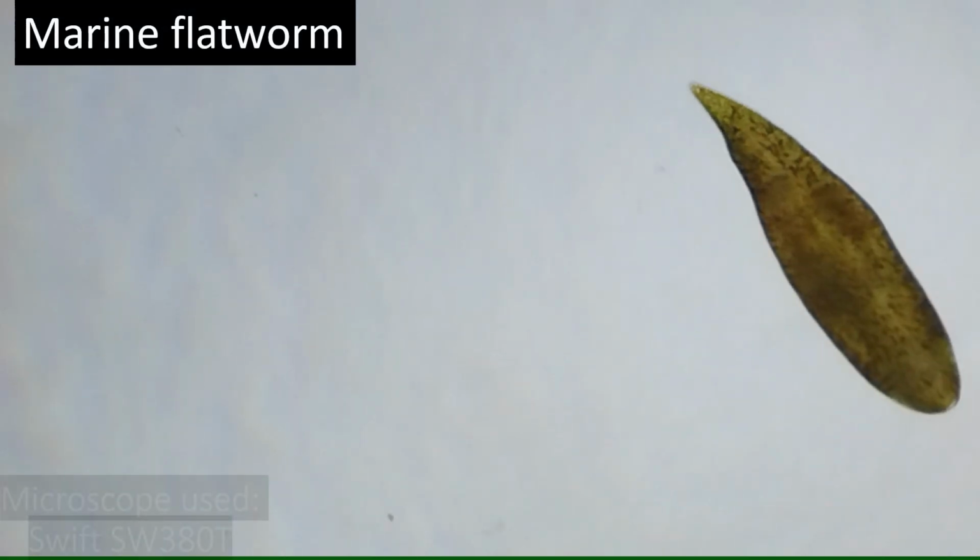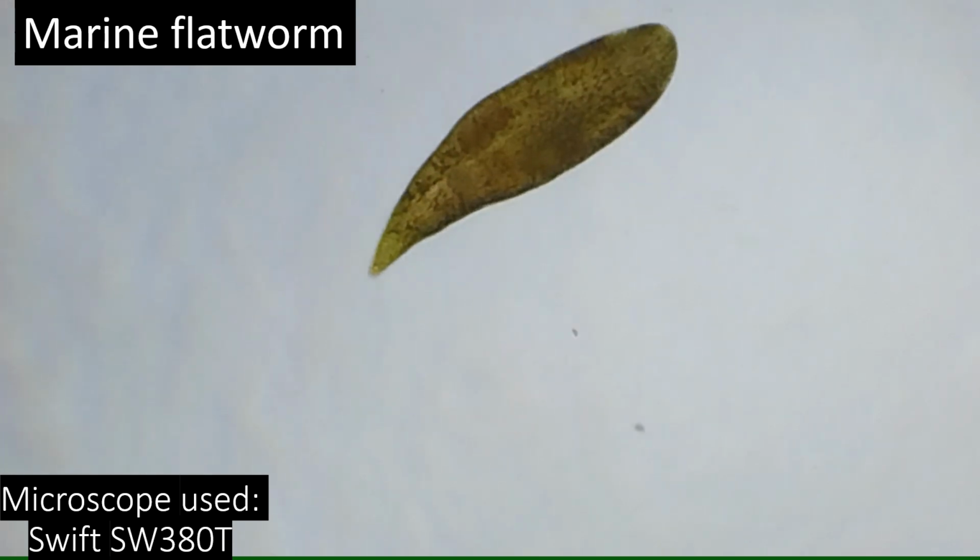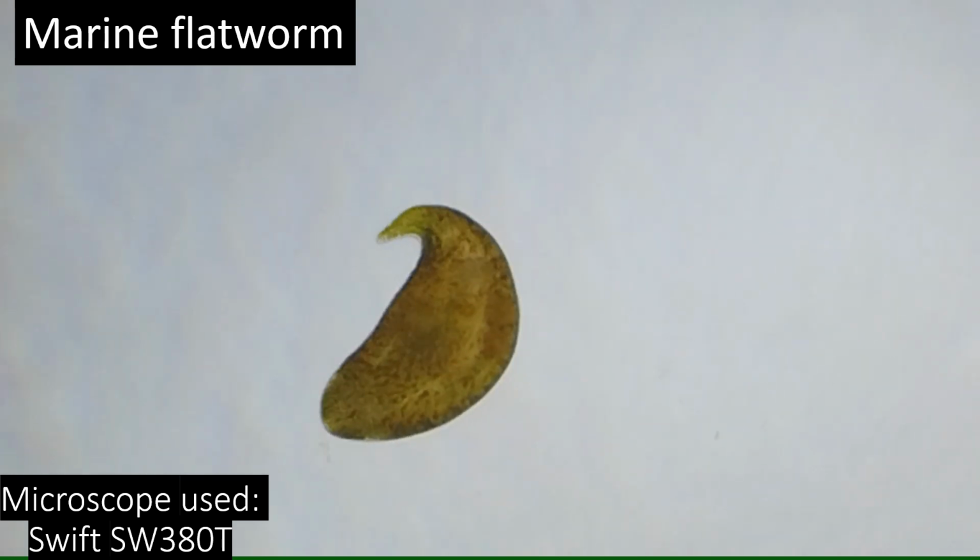This is a marine flatworm. Aquatic flatworms live in both saltwater and freshwater habitats. However, there are also flatworms which live in moist areas on land.